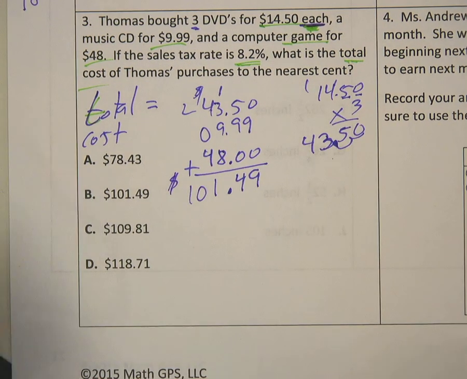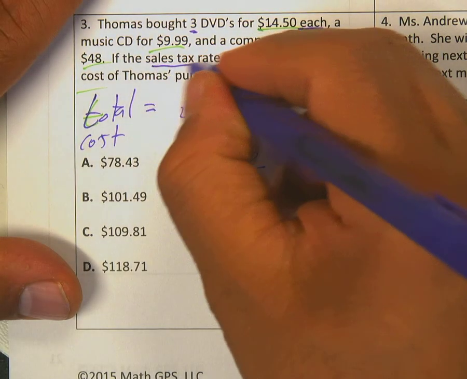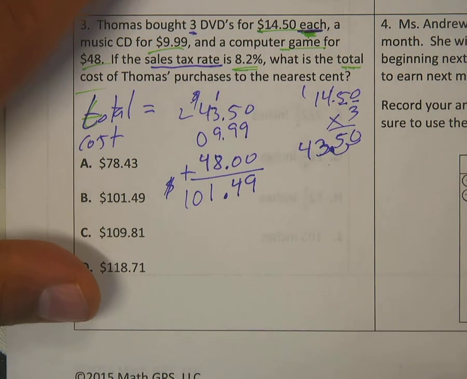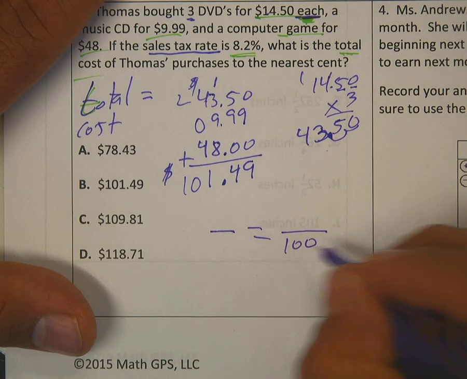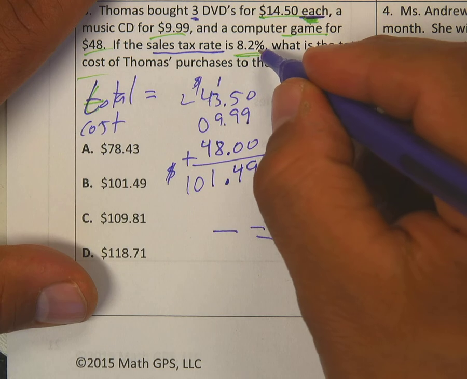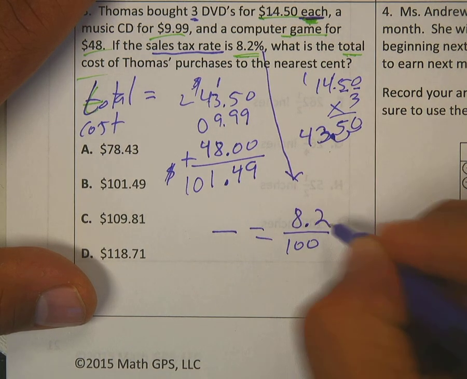Total cost, okay? The sales tax rate, that means that's the percent. You can set up one of these, okay? They give you a percent, so that percent is going to go here, 8.2.